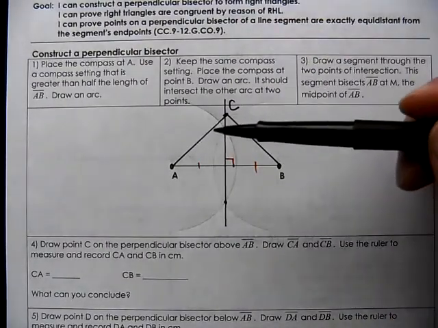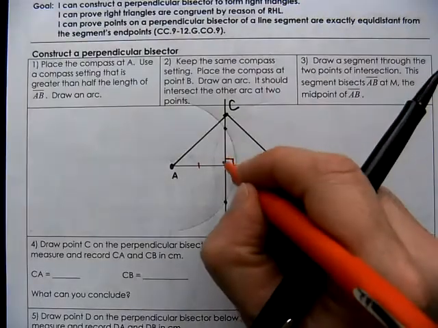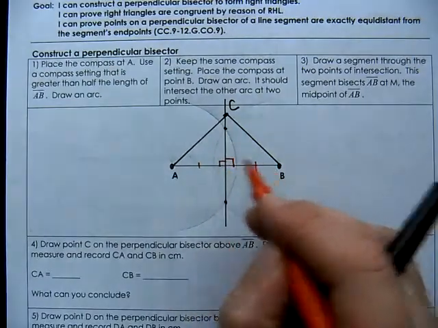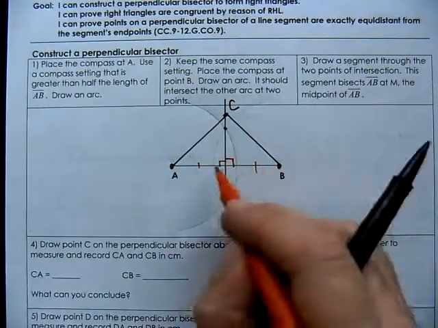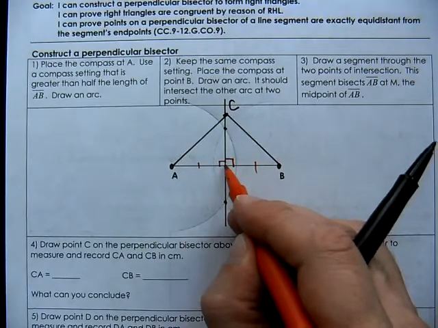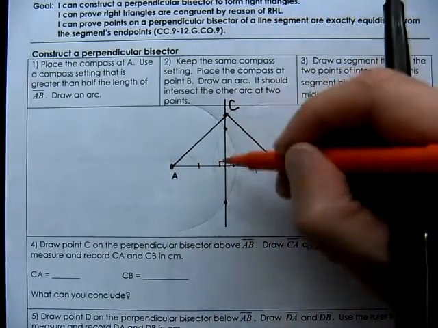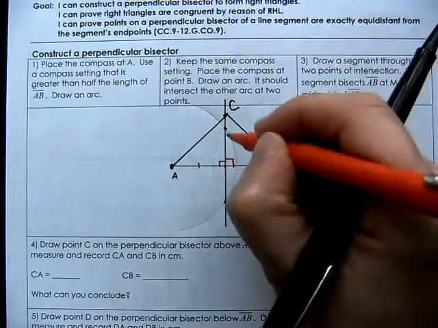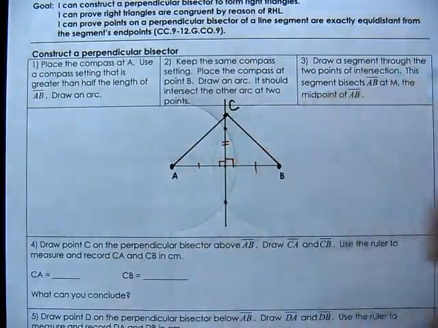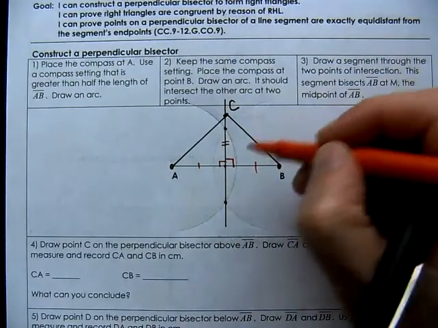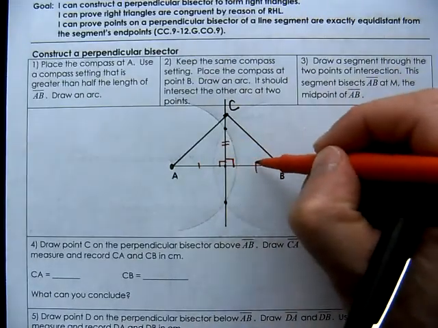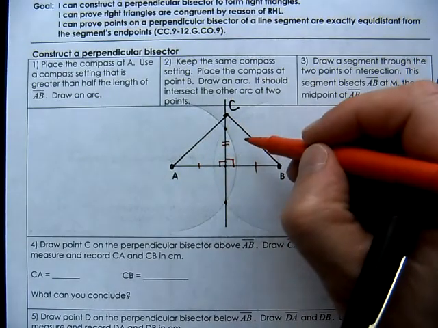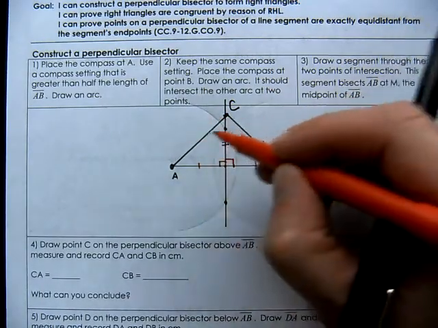If you think about the fact that we have a pair of right angles, we know right angles are congruent. We have a pair of congruent sides because this is a midpoint. Then this side happens to be shared between the two triangles, and it will also be congruent. So we could say, yes, we do have congruent triangles by reason of side, angle, side. If the two triangles are congruent, then that means they're exactly the same.